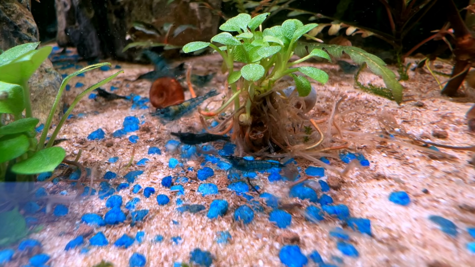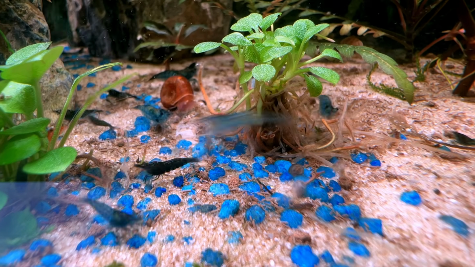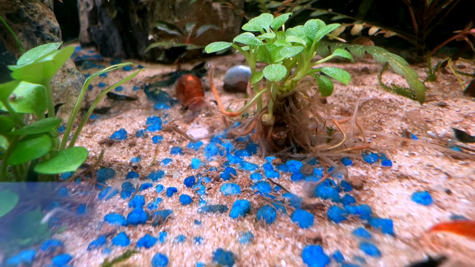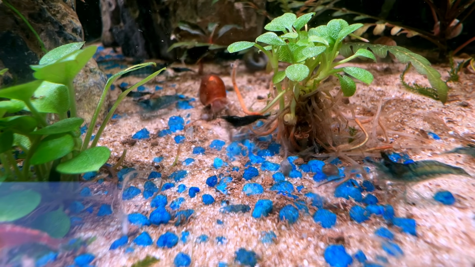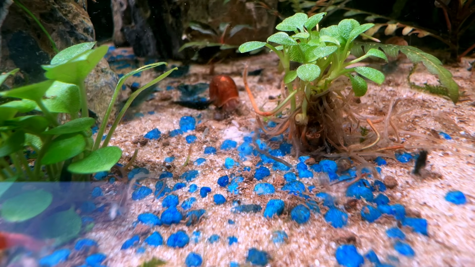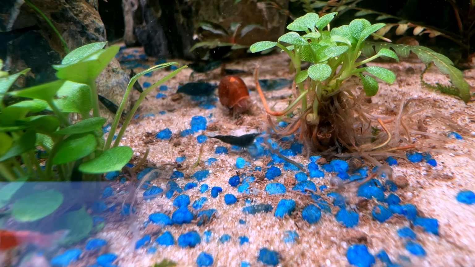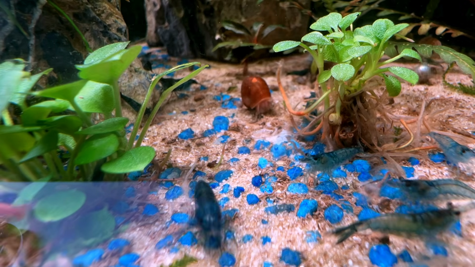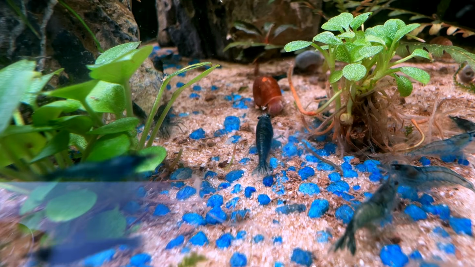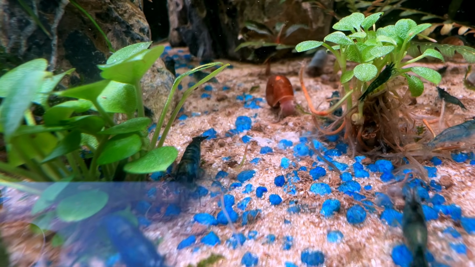Low-grade instability in TDS, GH, or KH, minor temperature swings, overcrowding, or constant disturbance all contribute to this. None of them are lethal on their own, but together they shift the shrimp's energy budget away from long-term maintenance. Over time, the immune system becomes less responsive and infections that would normally be contained will then start to spread.